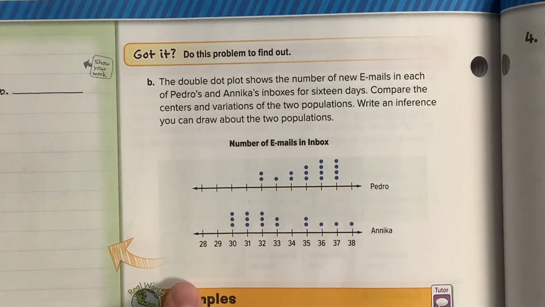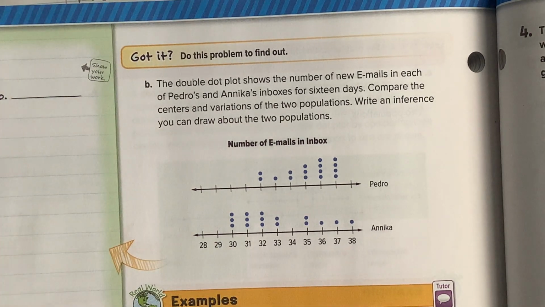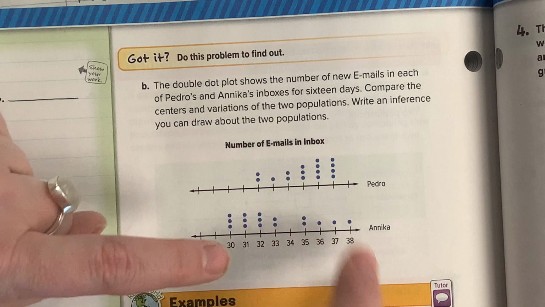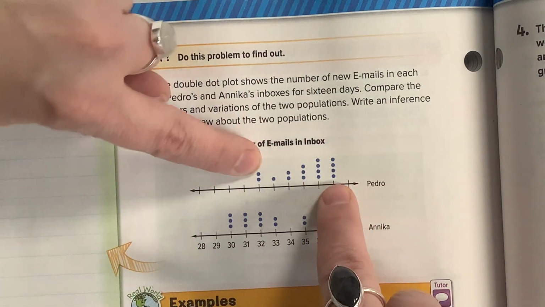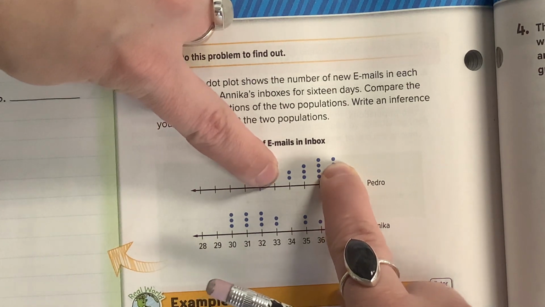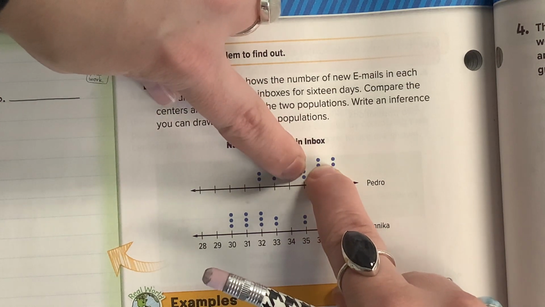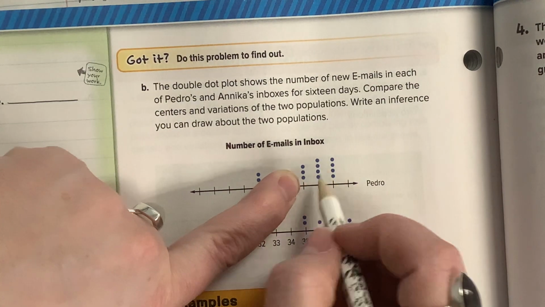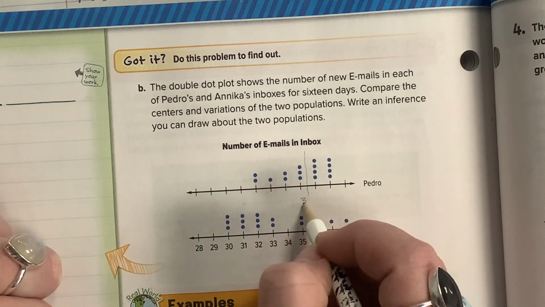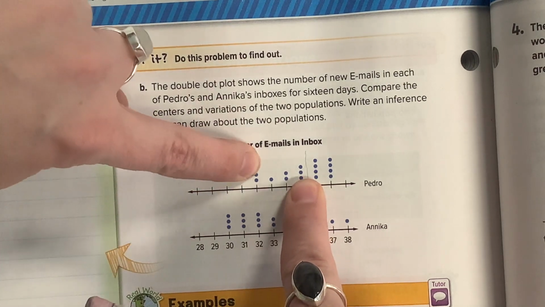Now on this dot plot, the numbers are not symmetrical, but you can find the median and the interquartile range if you can count, but you have to make sure one hand is counting down and the other hand counts up. So I'm going to go like this. This dot, and this dot, and this dot, and this dot, and this dot, and this dot, and this dot, and this dot. So I got in between those two dots for our median. The median is going to be 35.5.